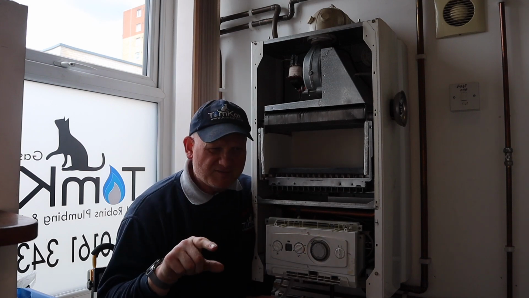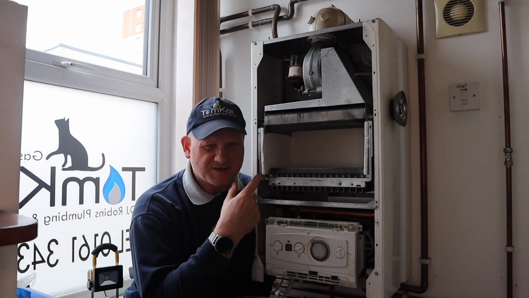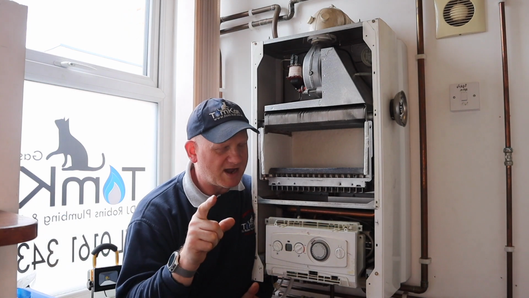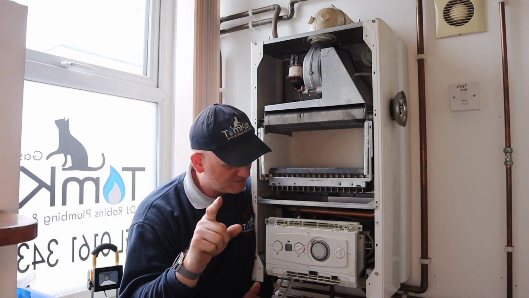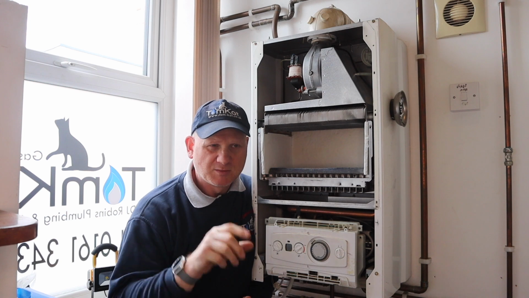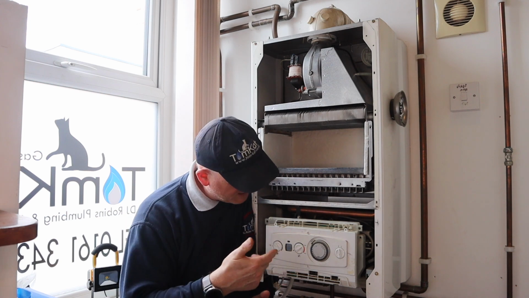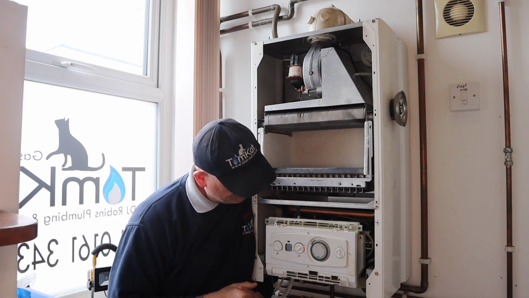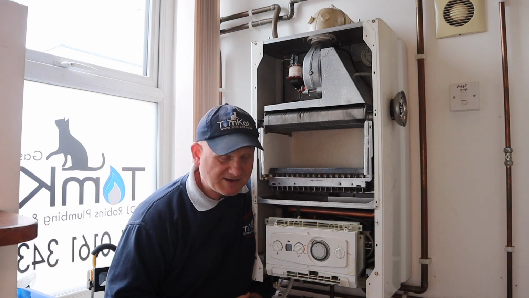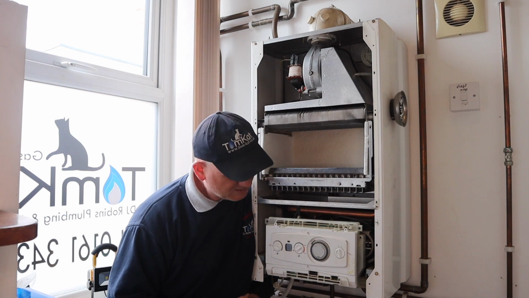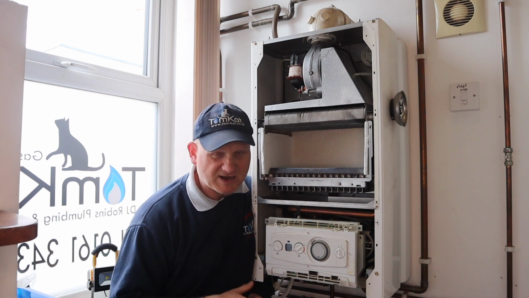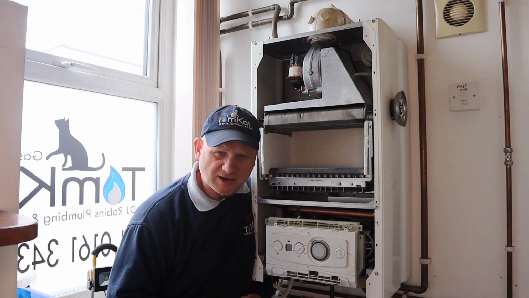So notice the difference there. When the pump was disconnected, it still let everything work. But when I disconnected the low water pressure sensor, it didn't work, because the low water pressure sensor is deemed a safety device, because there's no water in the system. So that's why it didn't fire up, because it deemed it unsafe to fire up. Let's look at the next fault then.